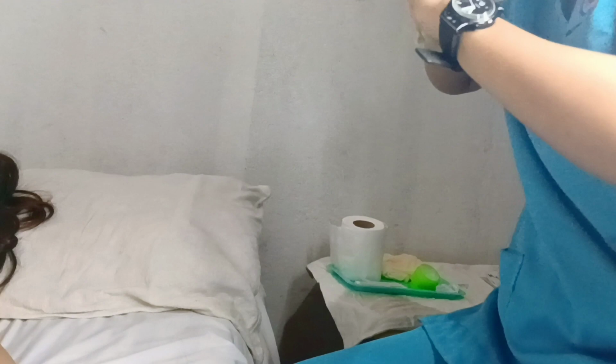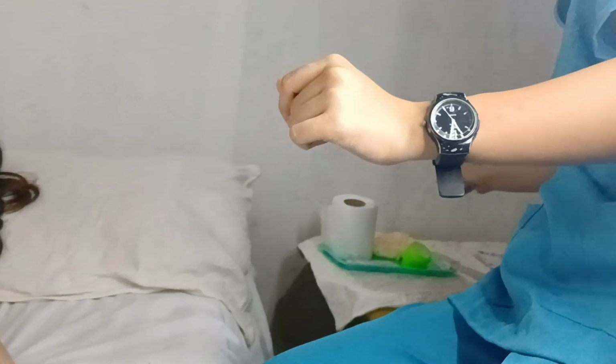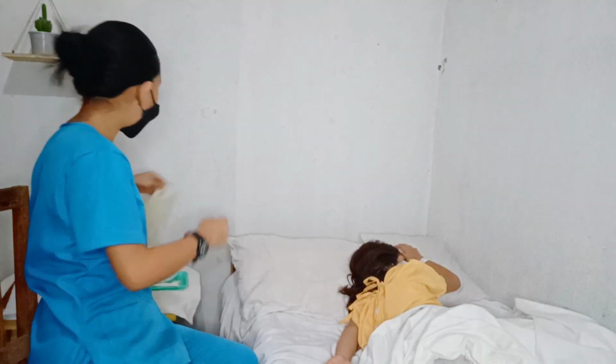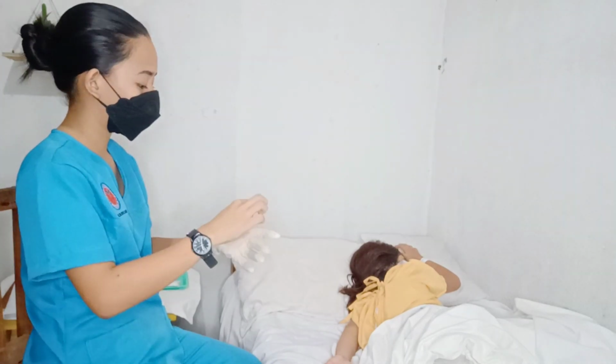We're going to place it in the waste receptacle. We're going to apply disposable gloves if the previous gloves were discarded.